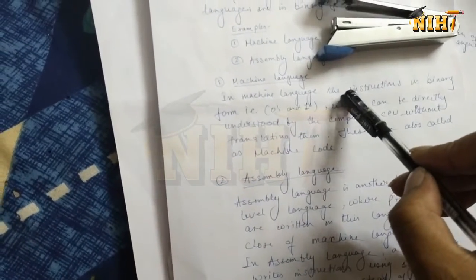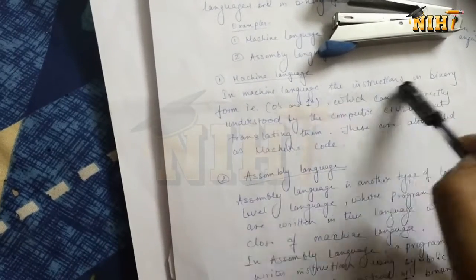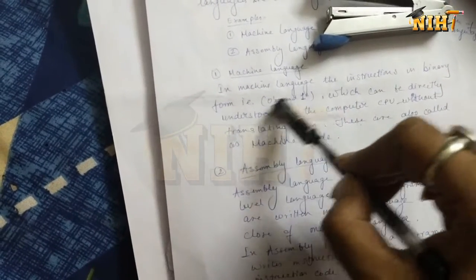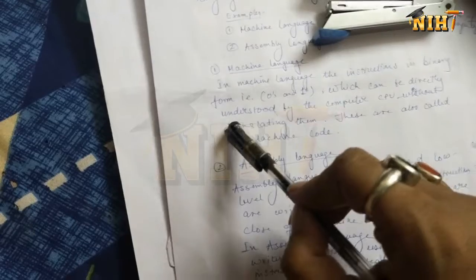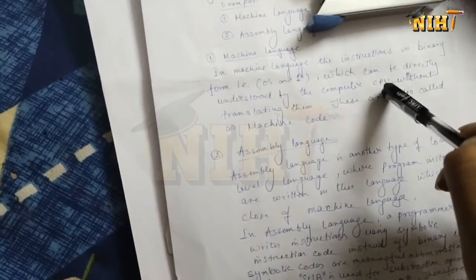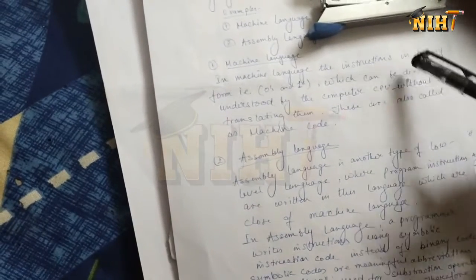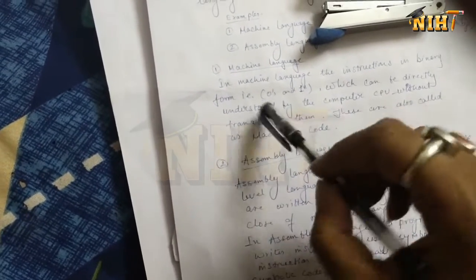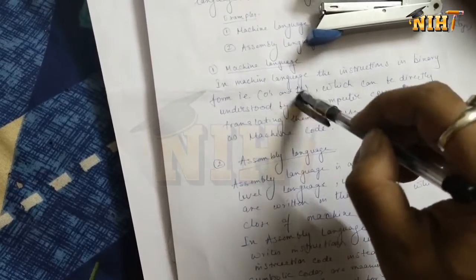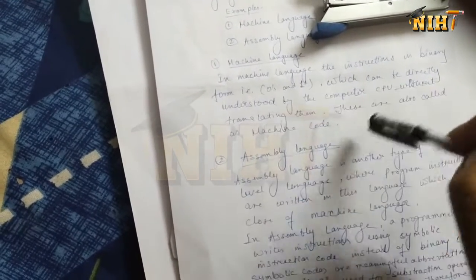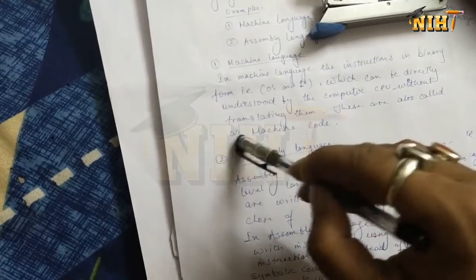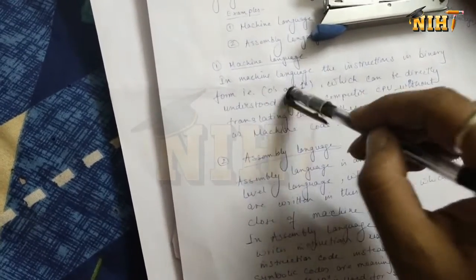In machine language, the instructions are in binary form, zeros and ones, which can be directly understood by the computer, that is the CPU, without translating them. So we need not translate that 0 and 1 into anything else. We directly give the instruction to the computer in the form of 0s and 1s. These are also called machine codes. The 0s and 1s are also called machine codes.